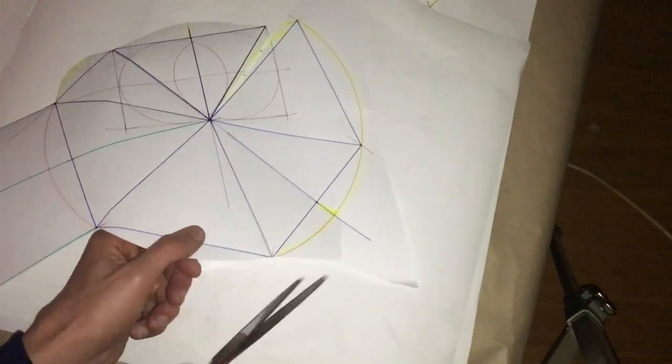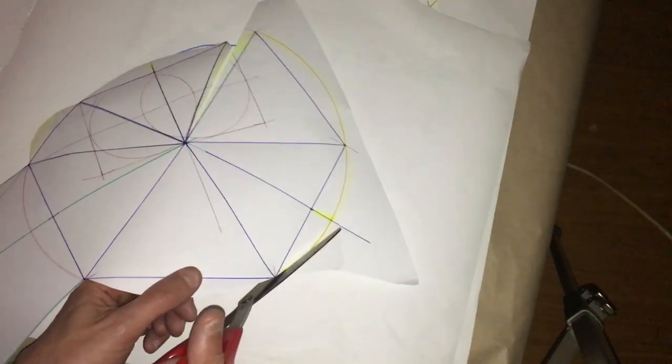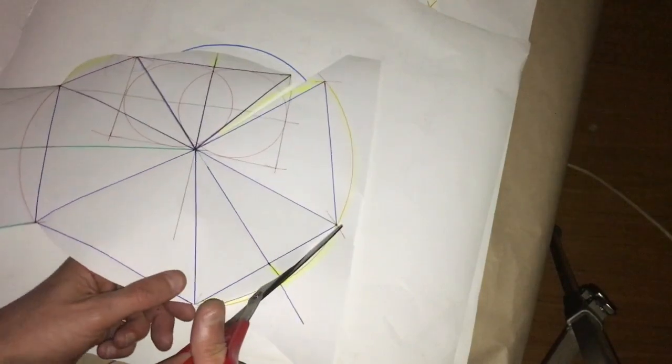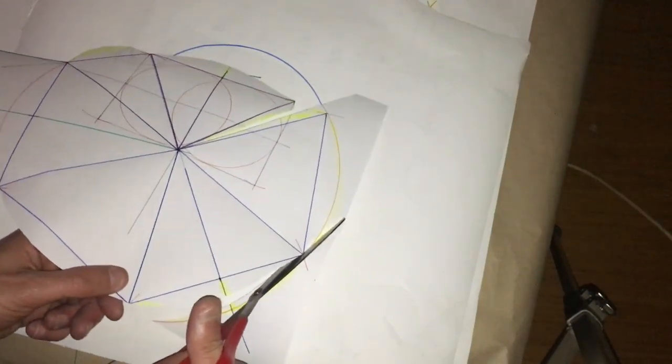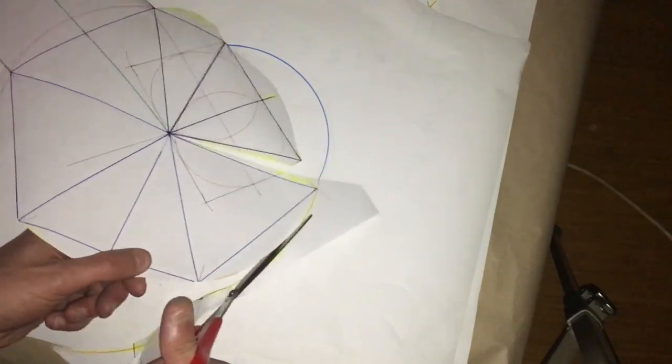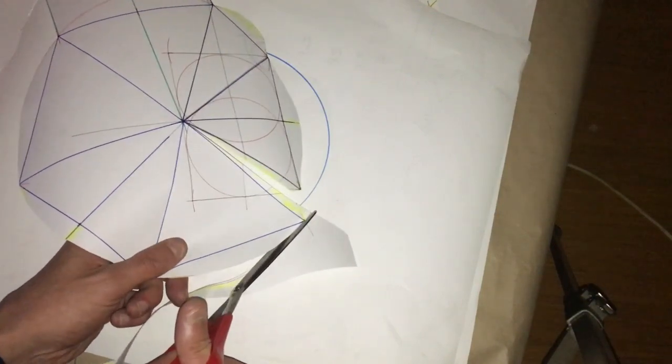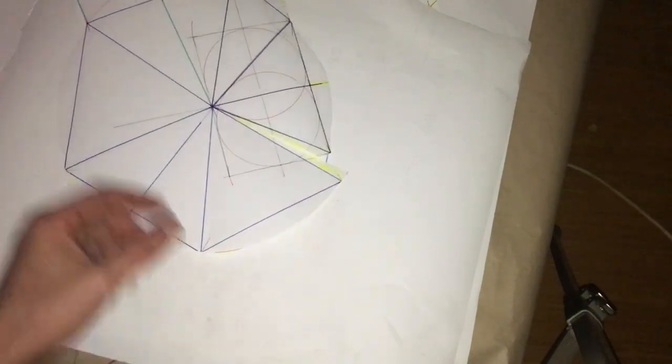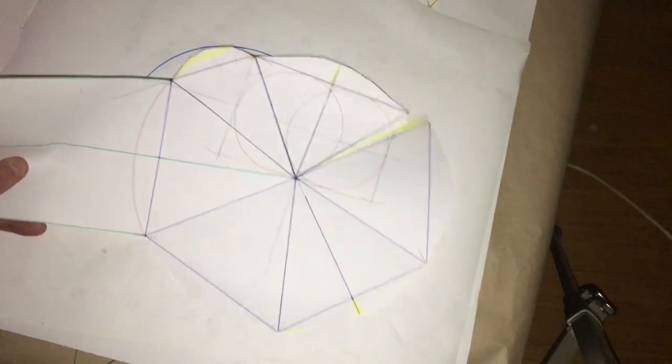Okay, now this part, you're going to also cut that down halfway. Okay, so there it is. That's the basic template that you'll be using.